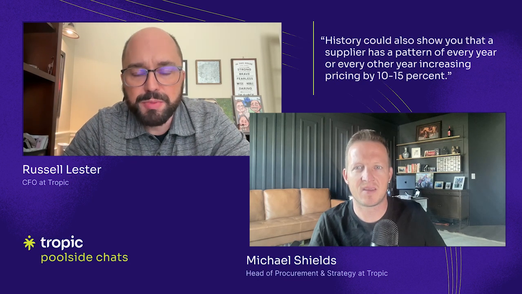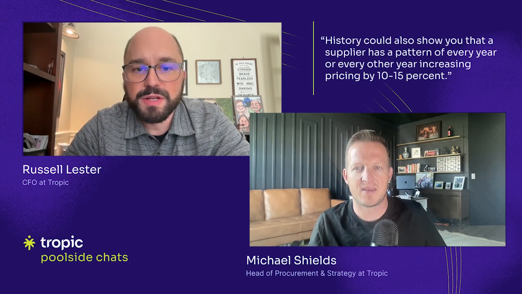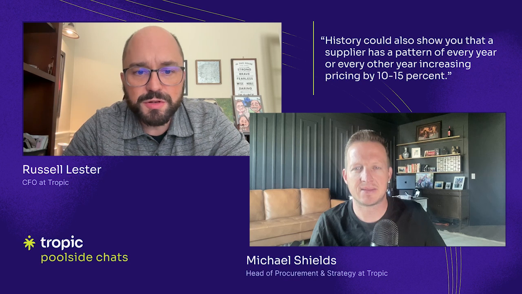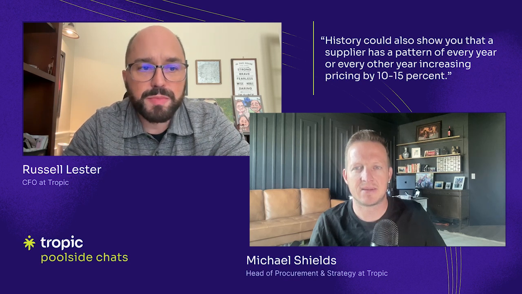Historical trend is relevant, especially if you're seeing sequential increases in user count or seat count. It depends on the pricing model for the particular supplier, whether or not history is a good proxy. But history could also show you that a supplier has a pattern of increasing pricing by 10 to 15% every year or every other year. So the historics are useful in that regard, but not just historics.